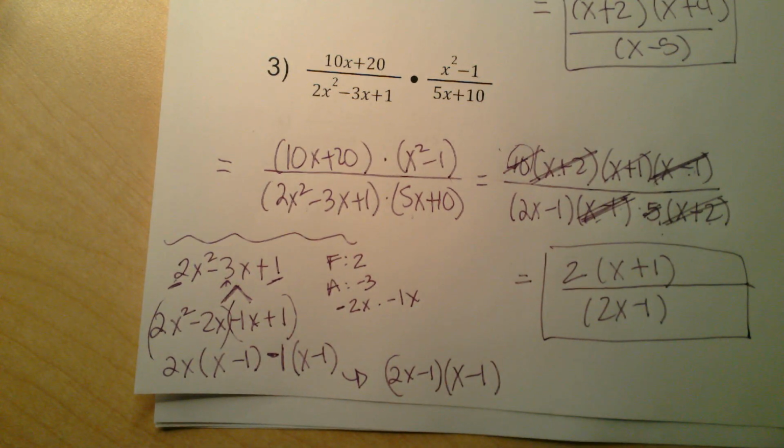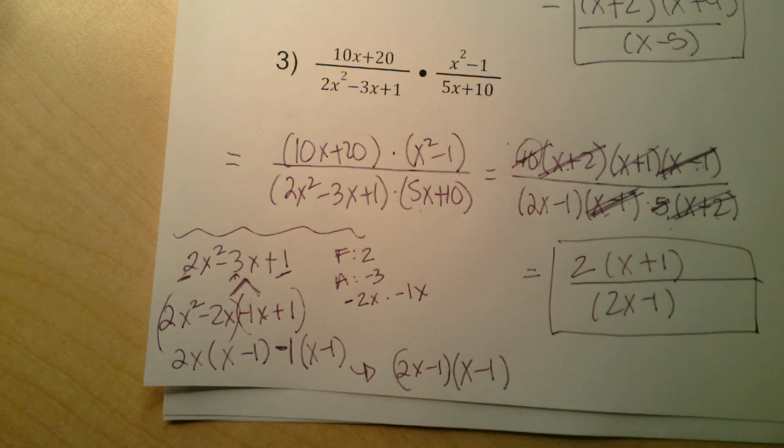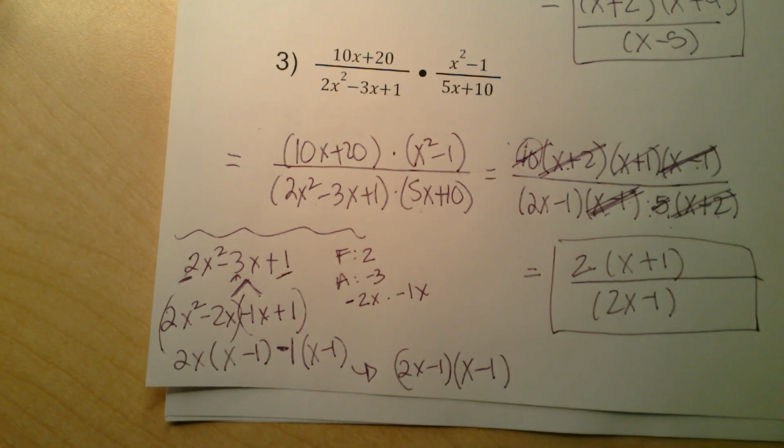And guess what? That's our answer. So if you can really get through the factoring part of it, the rest hopefully will just show itself. What matches? Let's cross it out. Let's reduce 10/5 to 2, and you'll be good to go.